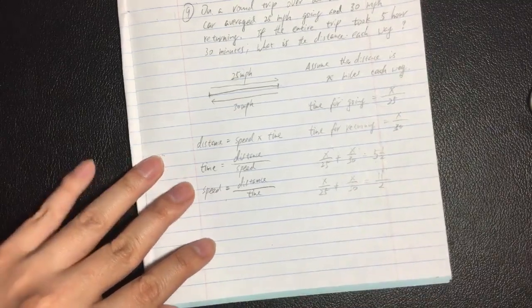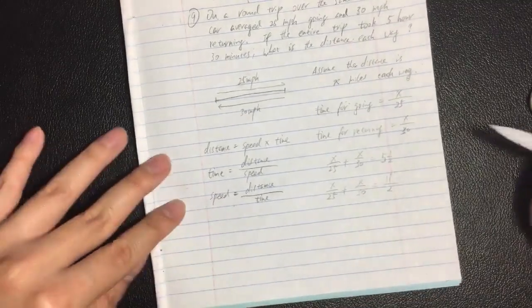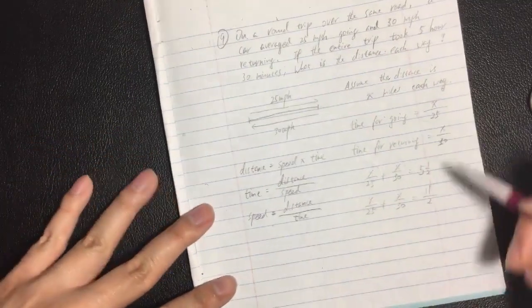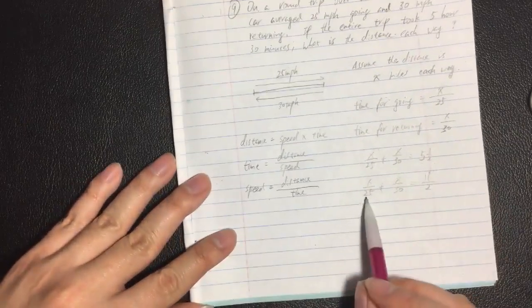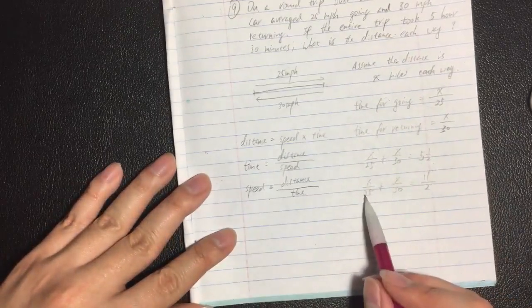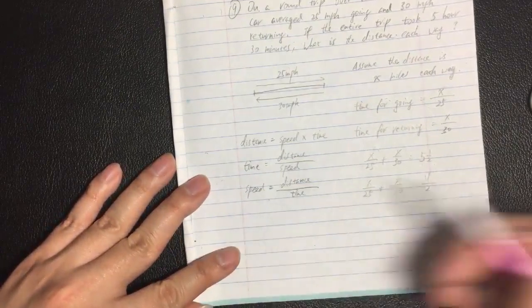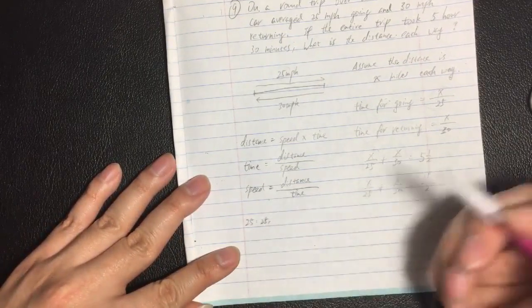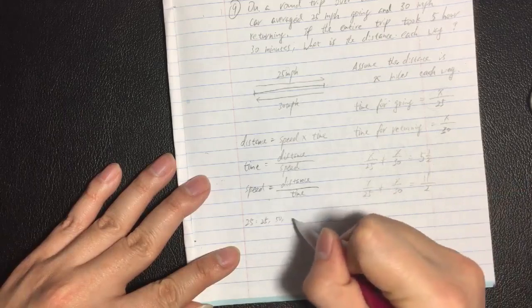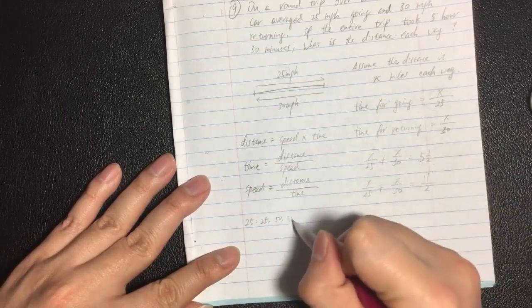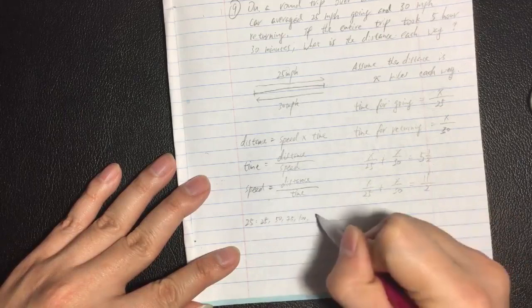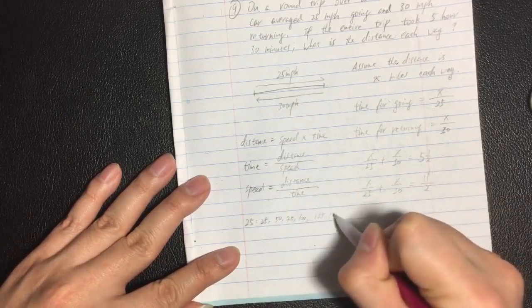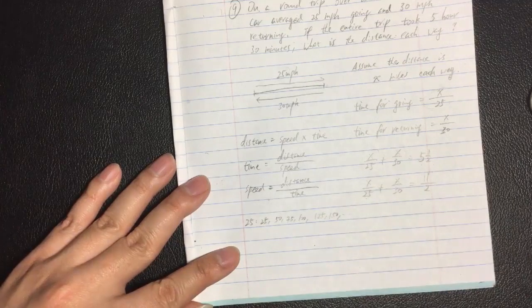Next, you find the least common multiple. Let's write down some multiples for 25, 30 and 2. Multiples of 25 are 25, 50, 75, 100, 125, 150, and so on.